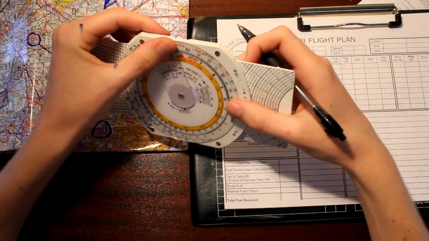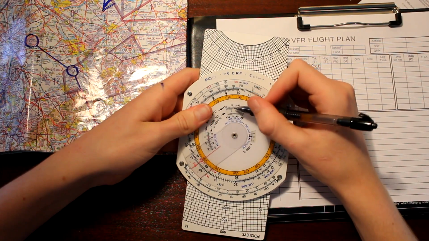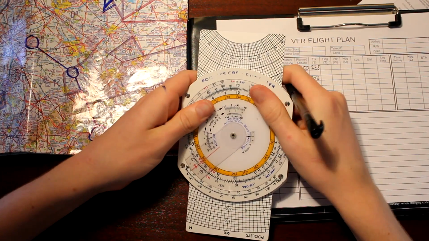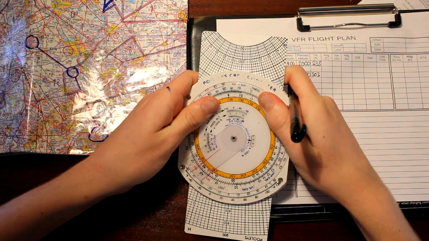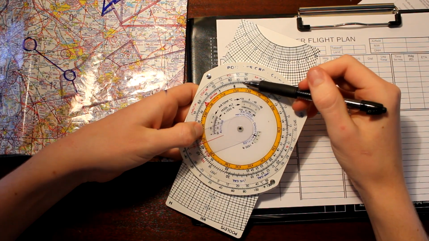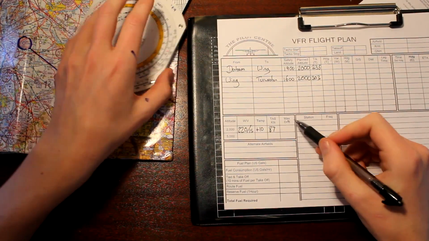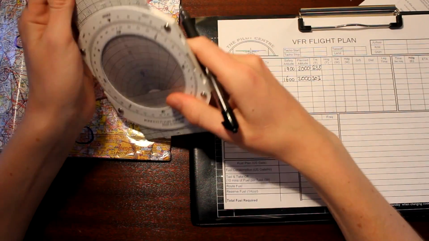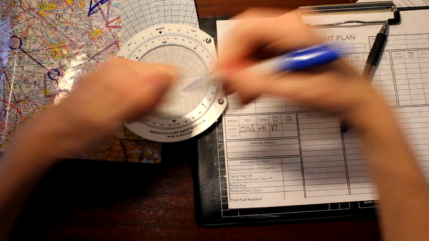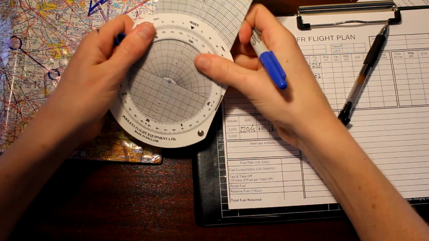The TAS is the true airspeed. It's calculated because as you go higher in the atmosphere, the temperature changes and therefore the dynamic pressure on the pitot tube changes, so your indicated airspeed will be different from the true airspeed. So what we're working out here is the true airspeed. I put in 10 degrees and 2,000 feet, and my indicated airspeed, which would be 85 knots because that's my cruising speed, and it told me that if I'm indicated 85, my true airspeed will be 87.